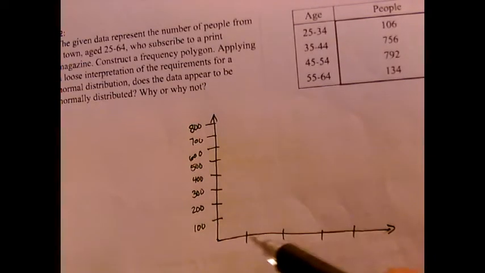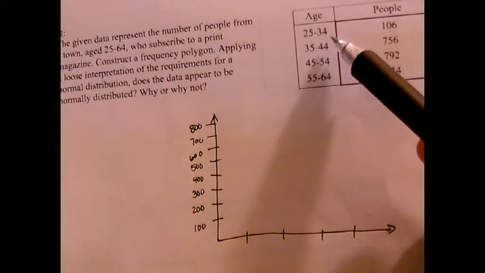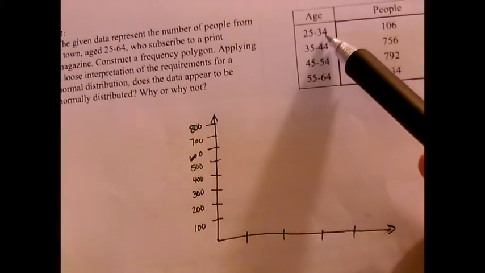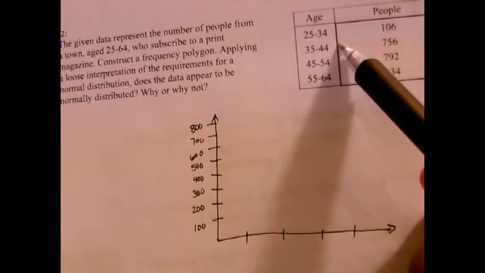Now, we use the class midpoints on the horizontal axis here. If you recall, when you find the class midpoints, you take the lower class limit and the upper class limit, add them together, and divide by 2. So 25 plus 34 is 59. 59 divided by 2 would be 29.5.